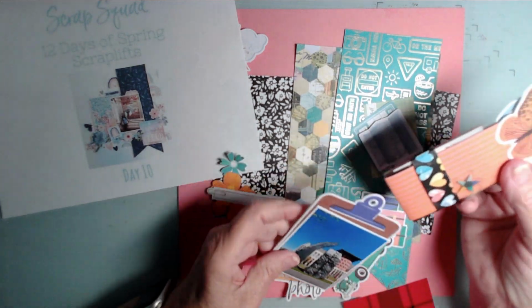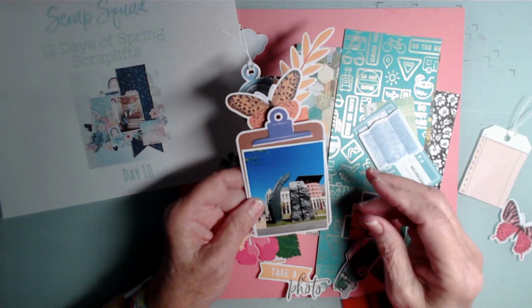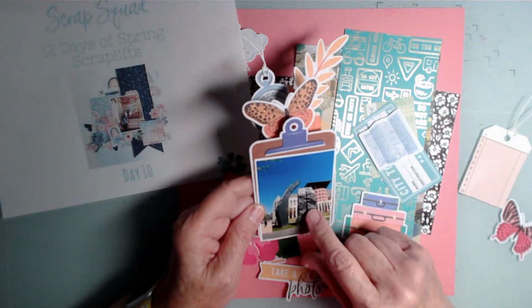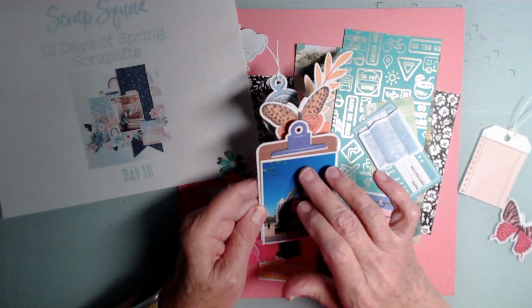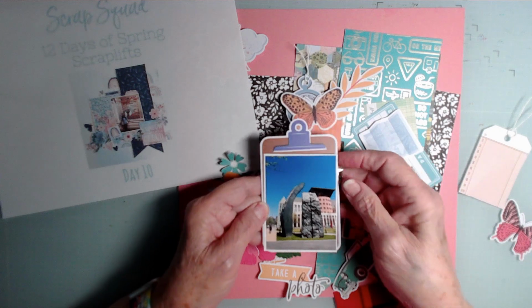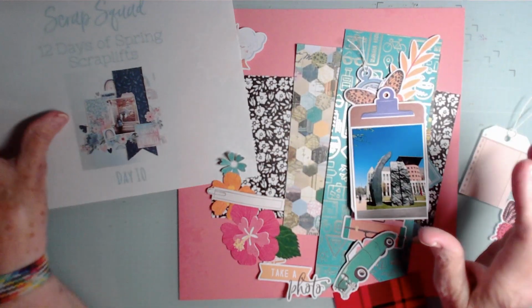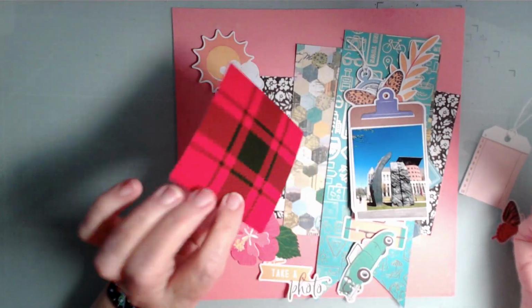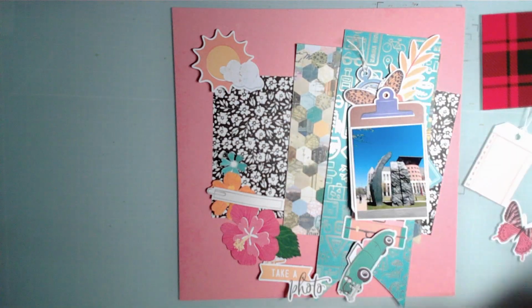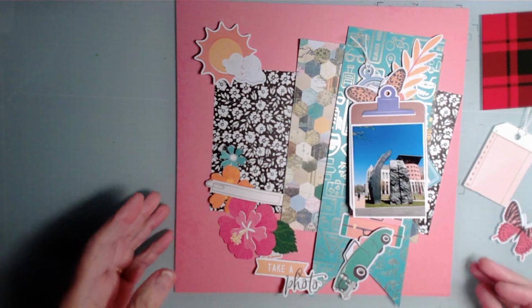I'm going to put the photo that I like the best up on the front. I just love this, of these two sculptures in front of the building, and you've got the sky with the tree branches coming over. Just love it. Okay, so let's start making this my own, and then we'll figure out where we can put some red plaid in. I'm going to move that over to the side, and I'm going to get started.